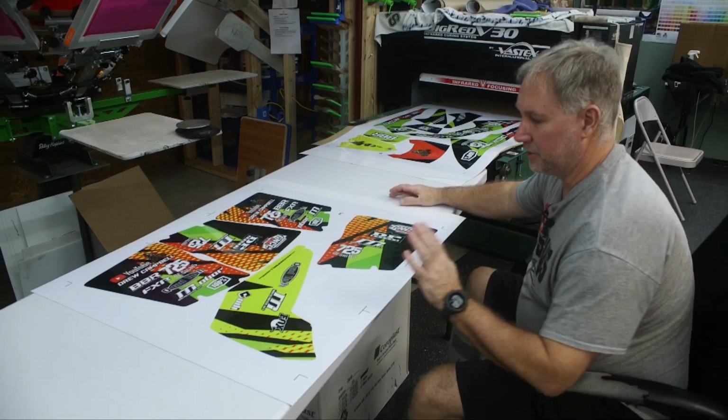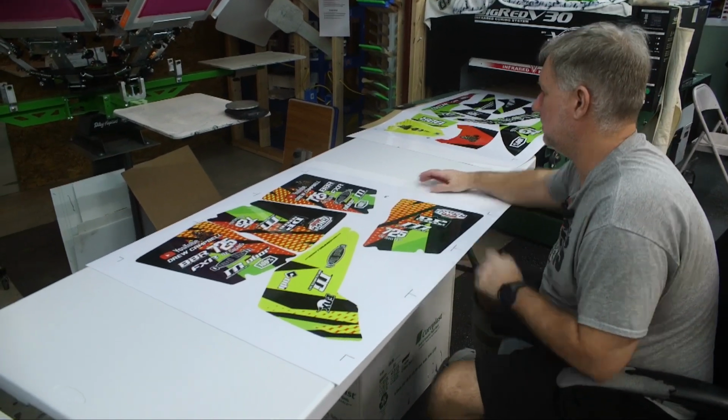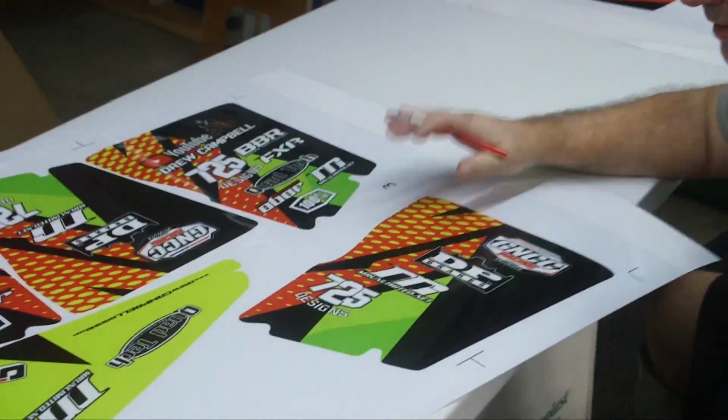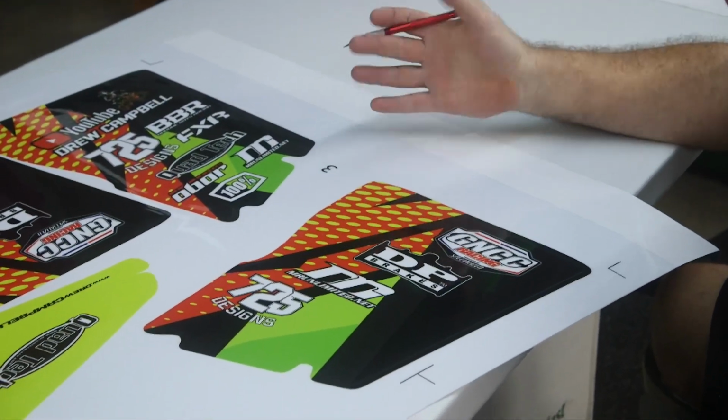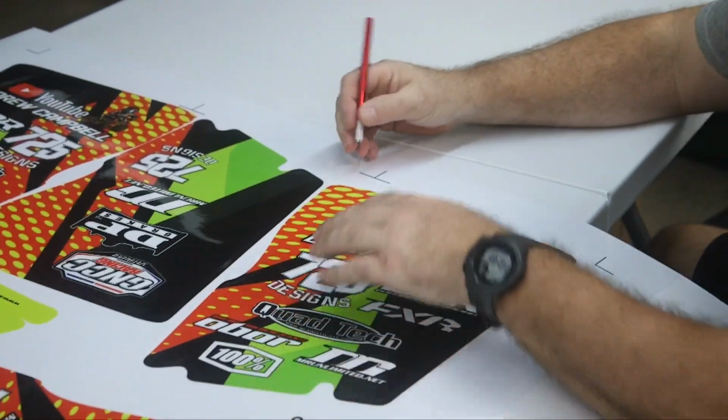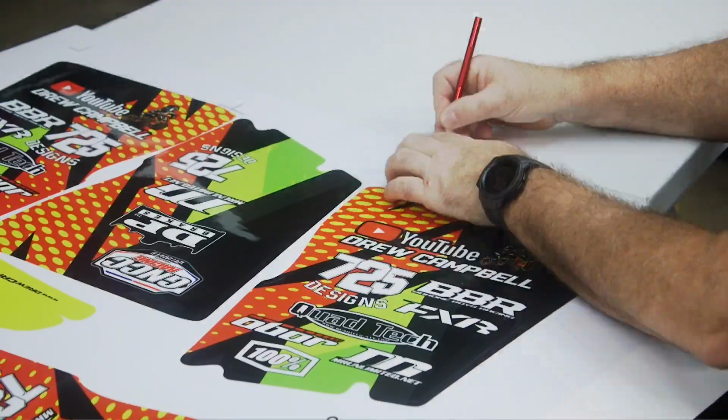Okay, so we just took this off the cutter, so each decal's cut out. Now we have to weed, what's called weeding out all the excess vinyl that's not necessary. It's not a hard process, it's just a little time consuming.